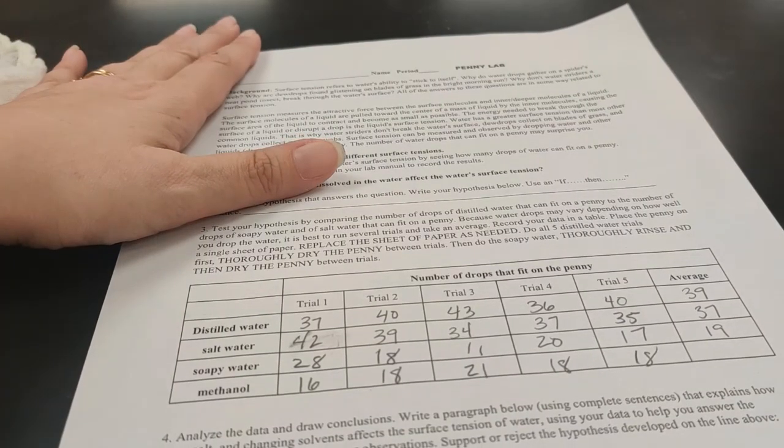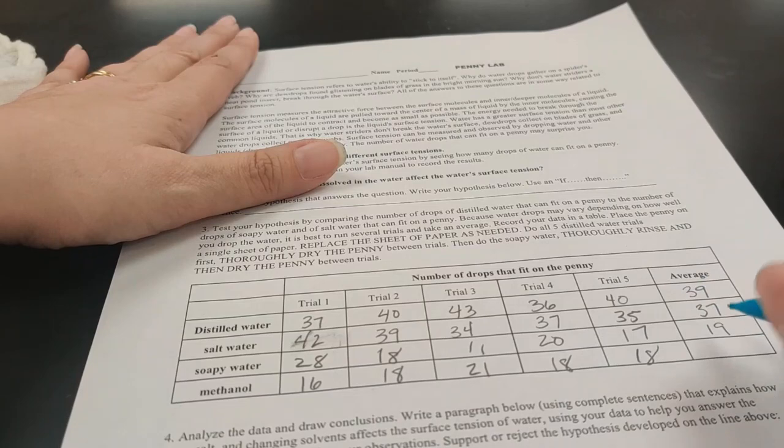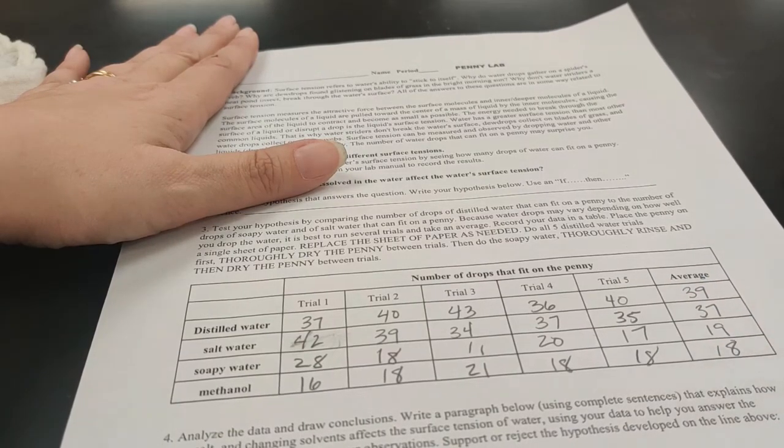And then our last one's going to be the methanol. So 16 plus 18 plus 21 plus 18 plus 18, probably this is going to be pretty close to 18, divided by 5 gives me 18.2, pretty much 18.